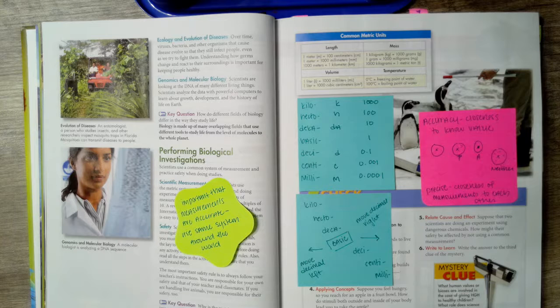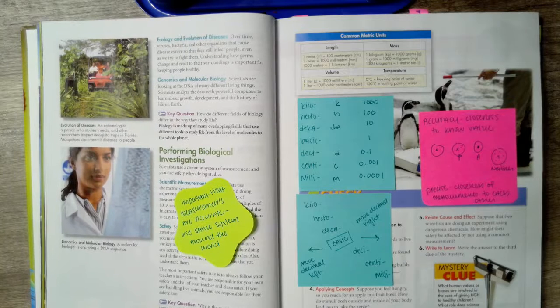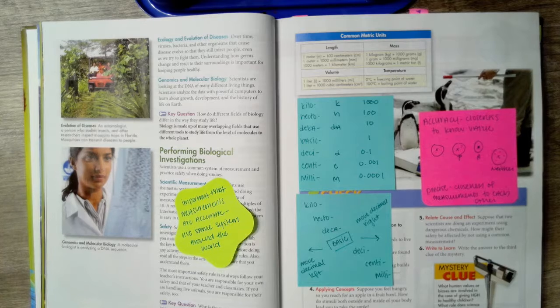They use a different system. And it's important when you're doing science that you use that metric system, the one that everyone else uses in the world, so that if you do an experiment here and someone in Australia wants to replicate your experiment, you have the same measurements, you can do the same thing with the same factors.